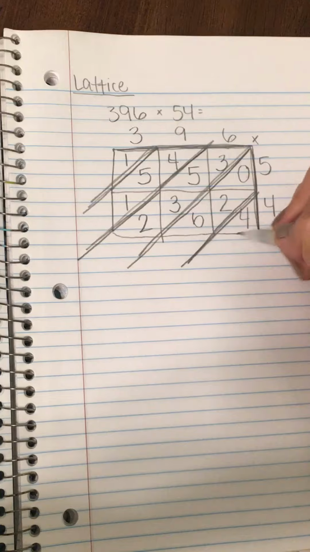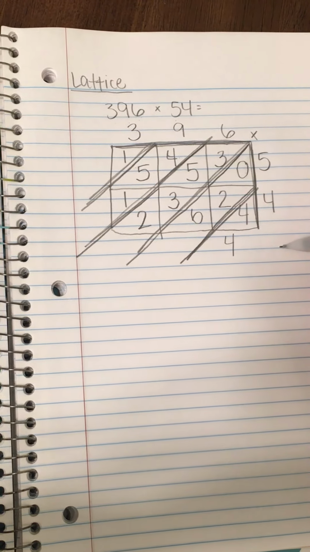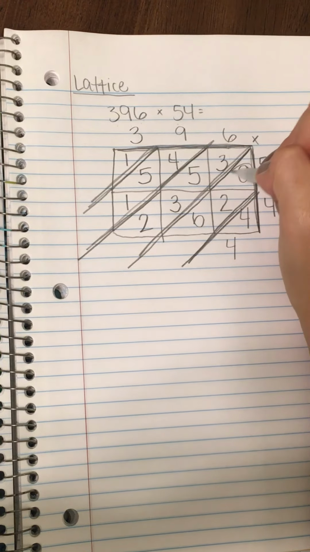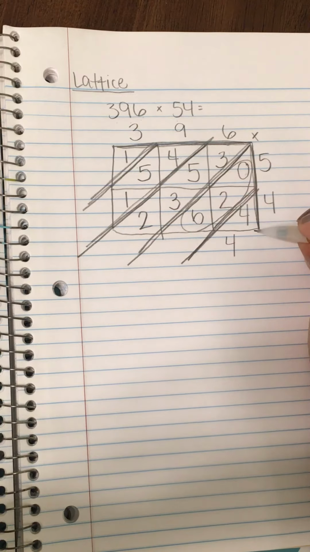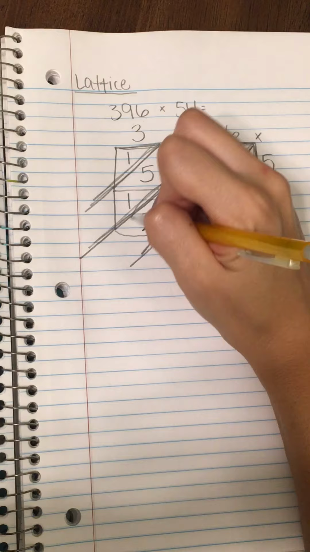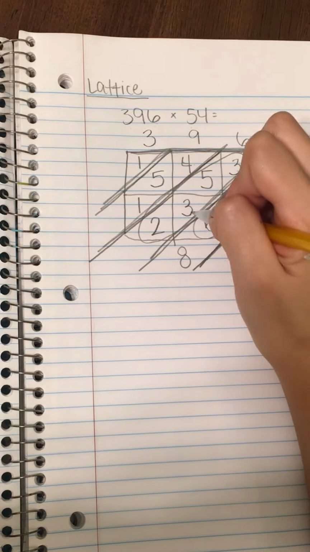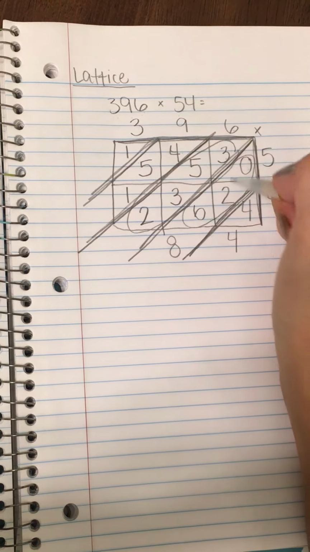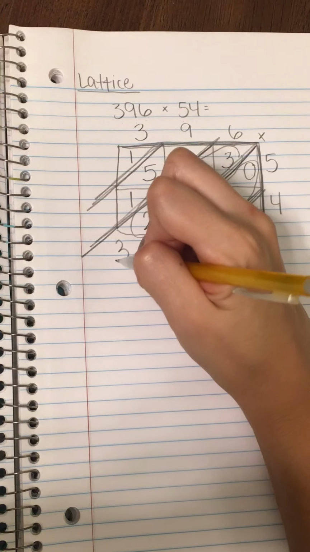So in this row right here, I only have my 4 to add, so I'm just bringing my 4 down. Now this row, I'm adding 0 plus 2 plus 6, which is 8. Now this row, I'm adding 3 plus 5 plus 3 plus 2. So that's 8 plus 5, which is 13.